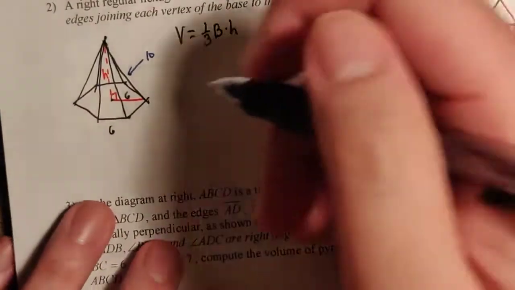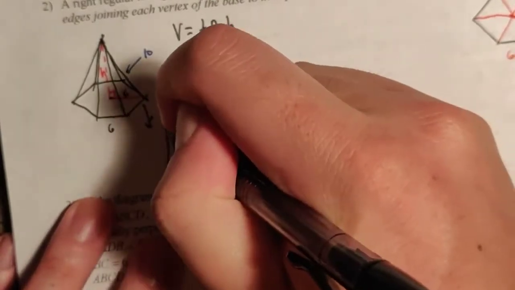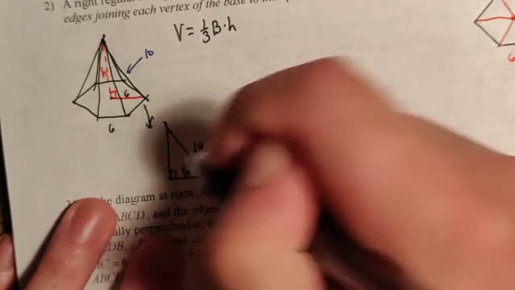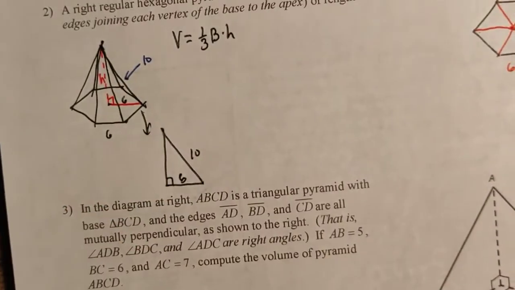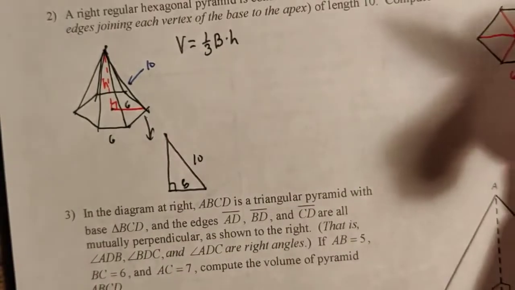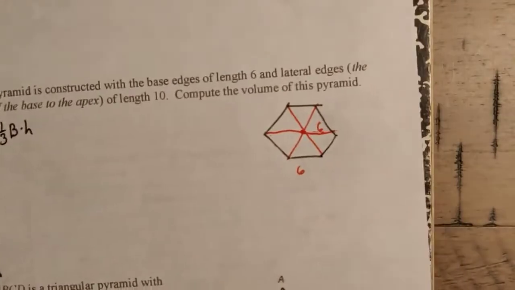So now we can extract this triangle like so. And now we have a triangle that looks like this here. This is 6 and this is 10. This is a right angle. So it's pretty clear that the height of this pyramid here is going to be 8 from the Pythagorean theorem. Now we just need to figure out what's going on here.